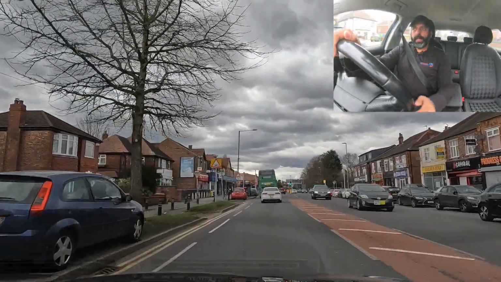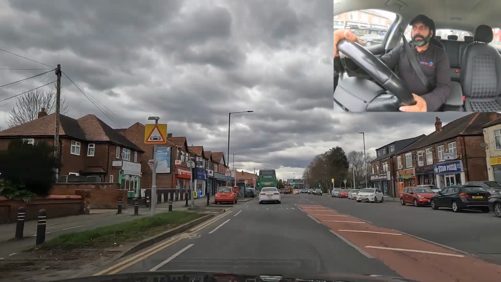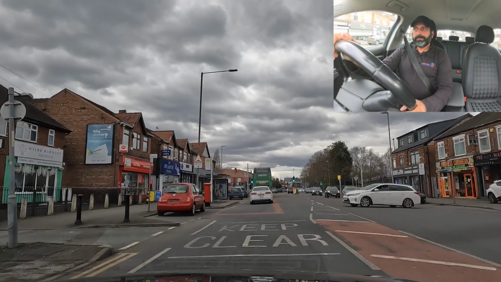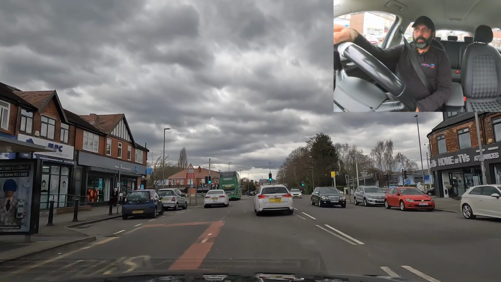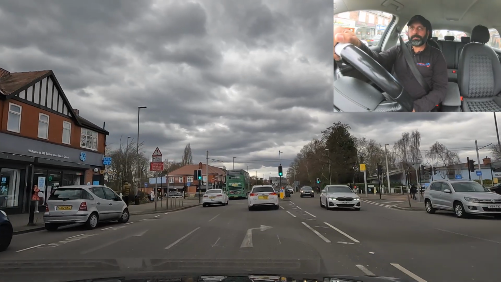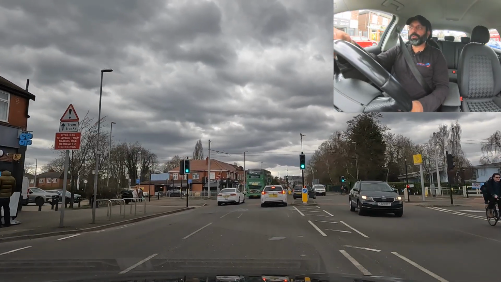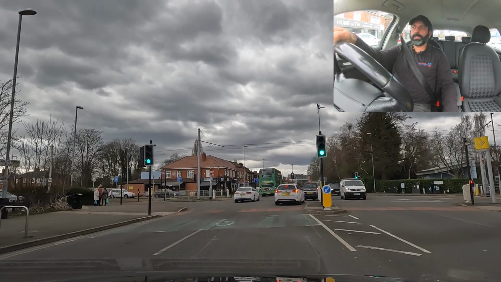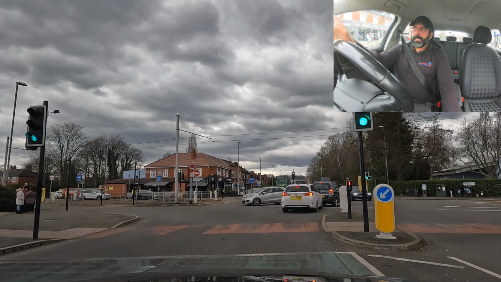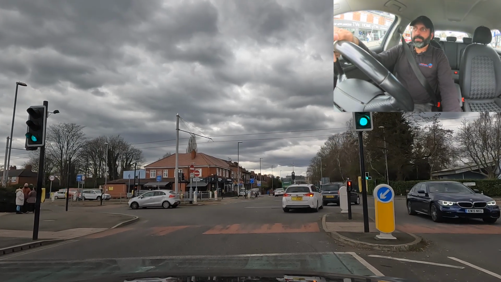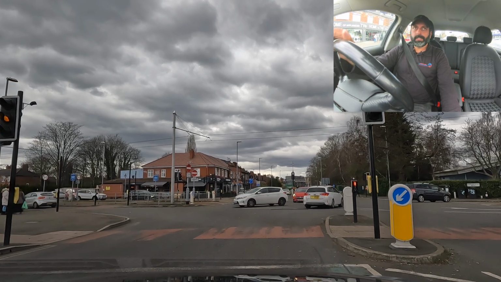In this video, we're going to do a filter arrow or filter direction arrow junction, which is just here. What we're going to do here is stop, because the two cars are already in the junction, so we need to stop here and wait for a safe gap to go. If you look, there's an L-shaped traffic light there. Right, we just wait here now.